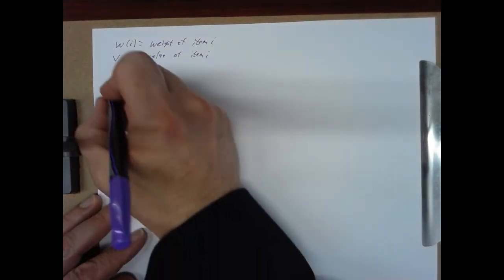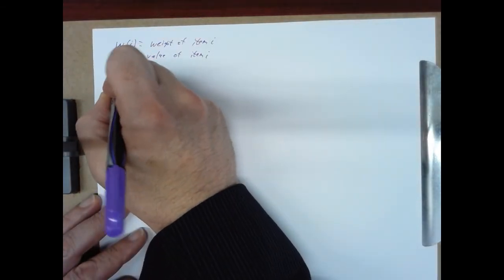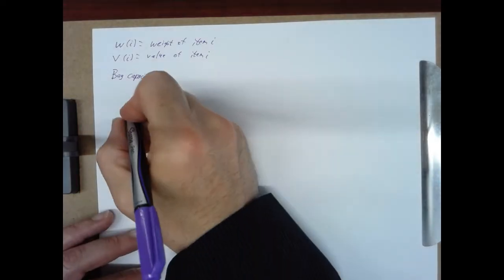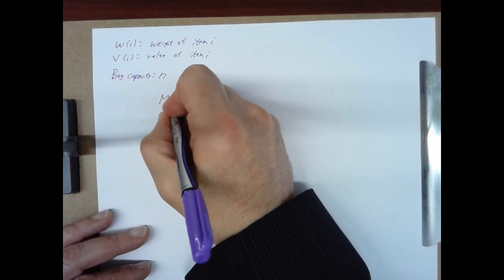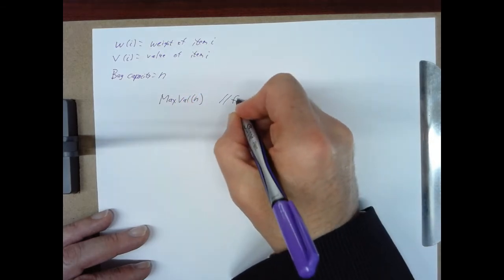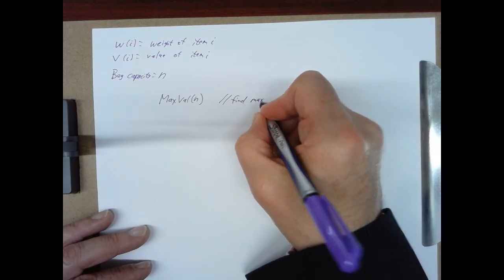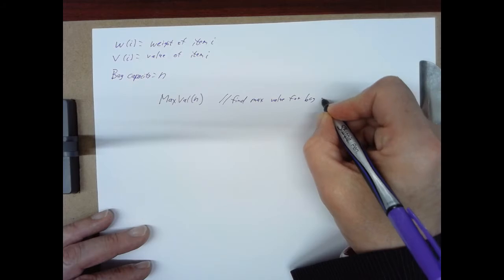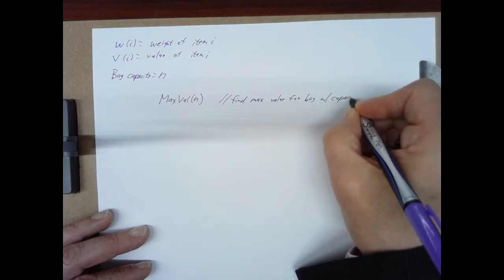And our capacity is just n. And so let's write down what the maximum value is we can get from a bag with capacity n. So I'm going to make a MaxVal function. Find maximum value for bag with capacity n.